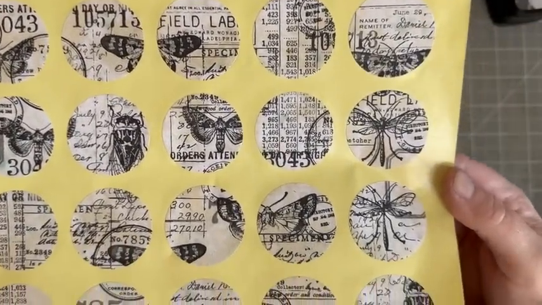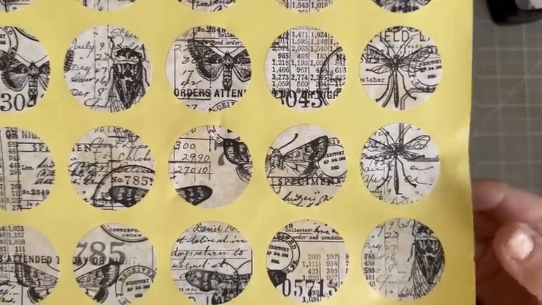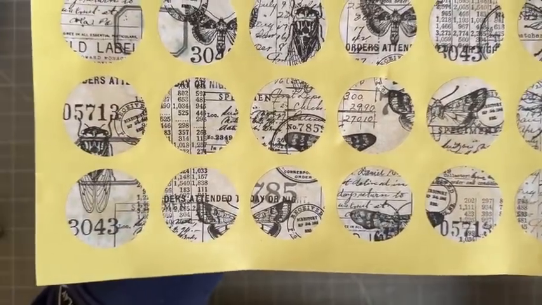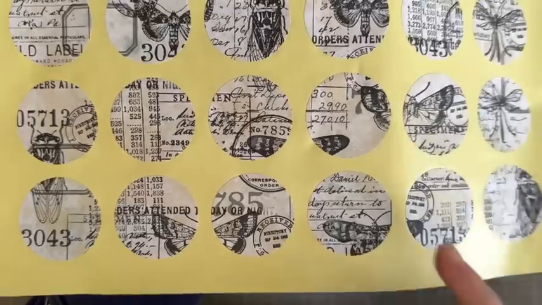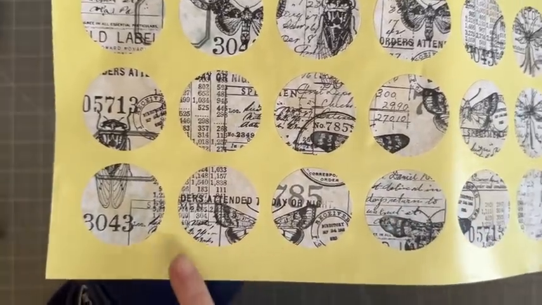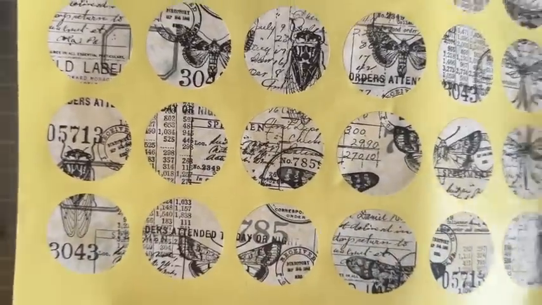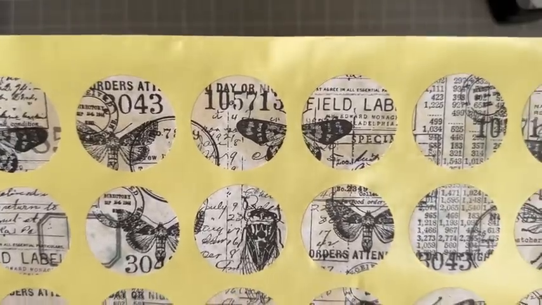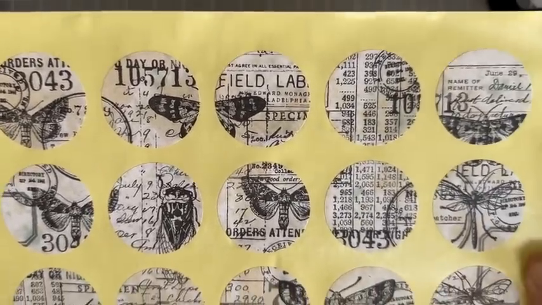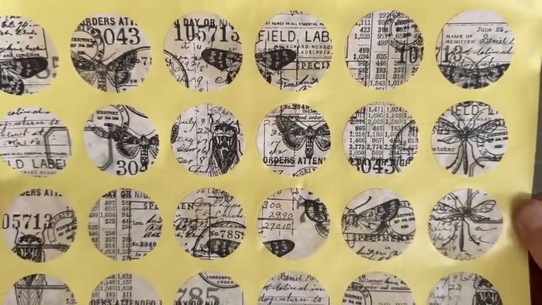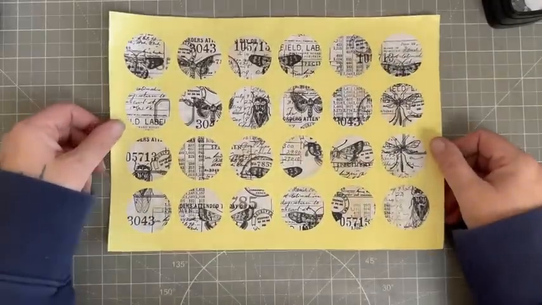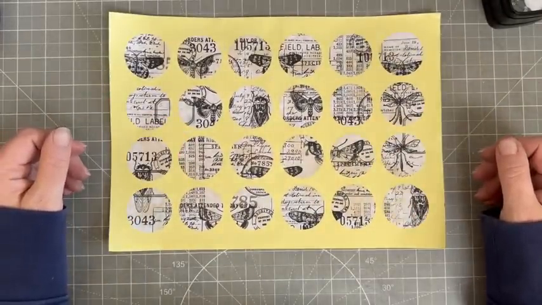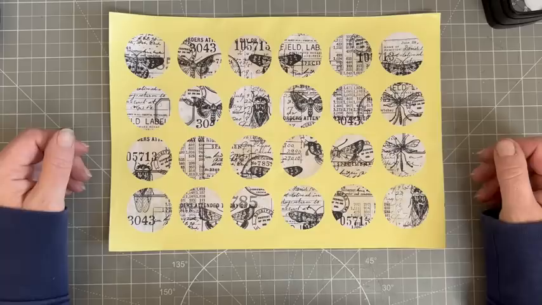How amazing are those? And like I said, to start with, they just look like mess. But you get little snippets of each bit on each piece of sticker label, and it just looks, I absolutely love it. I absolutely love it. Perfect pieces of ephemera to embellish your crafts.